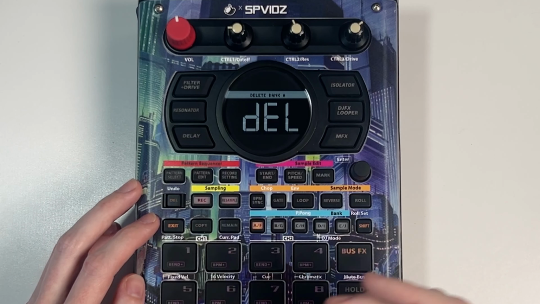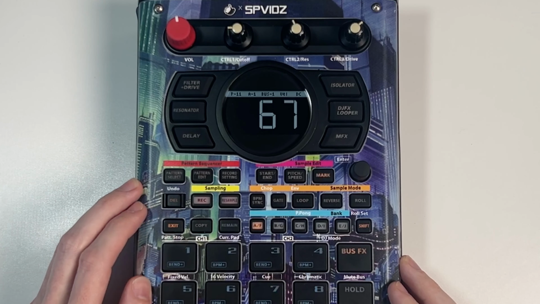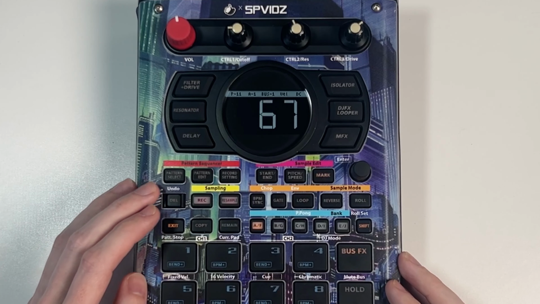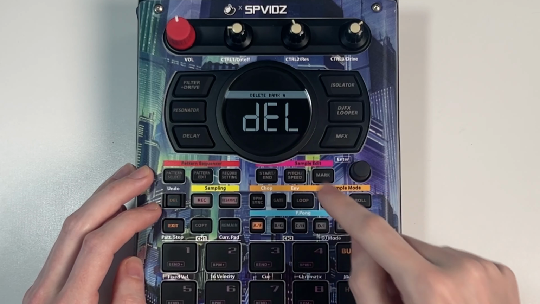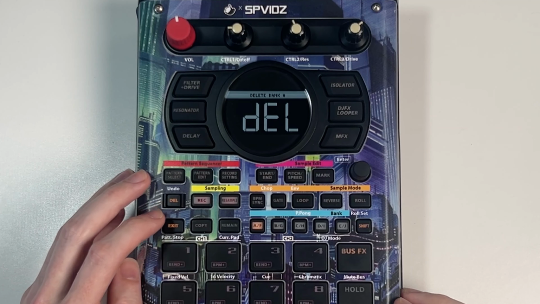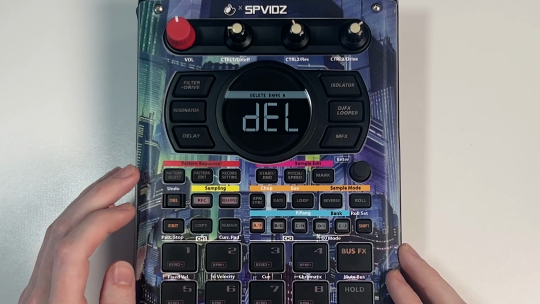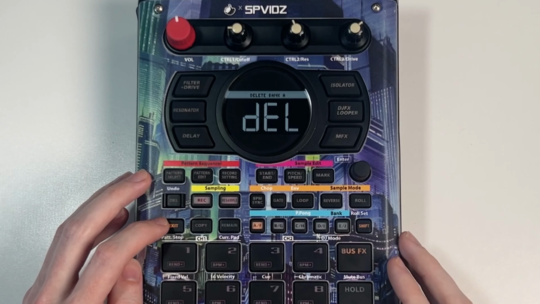I don't want to do that, so if you want to come out of that at any point, you just press exit, and that brings you back to normal. But yeah, super easy to do. Hold delete, press exit in whatever bank you want to be in, and it'll allow you to delete the entire bank or the contents of that bank, and it just makes things a lot quicker when you're making a beat.